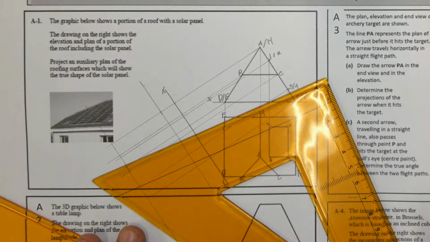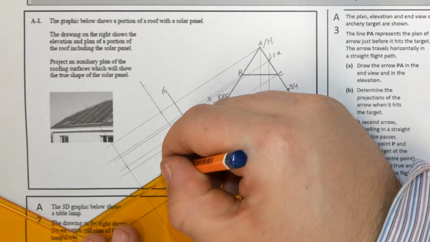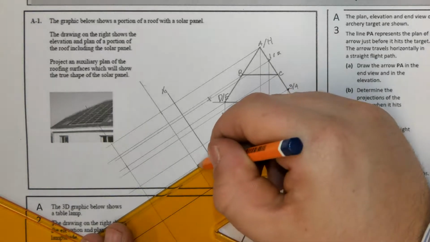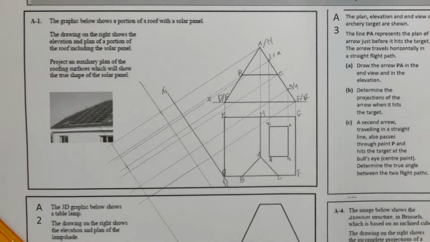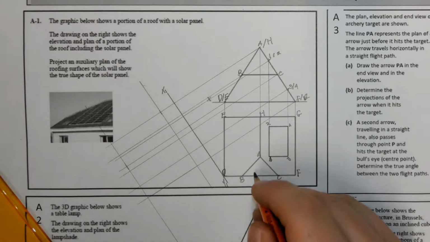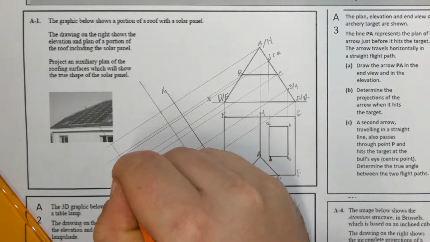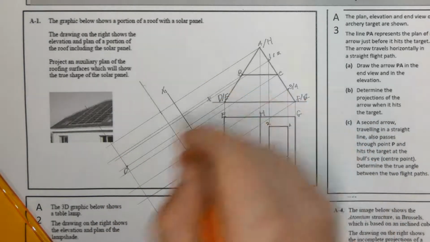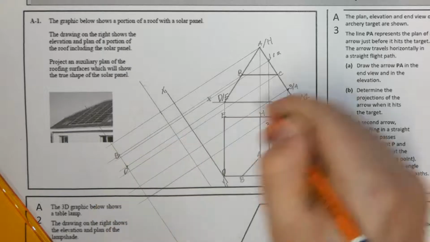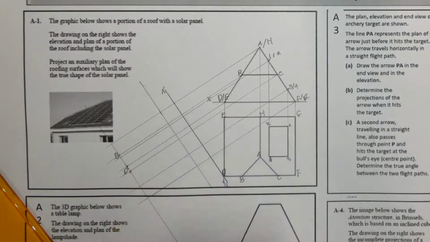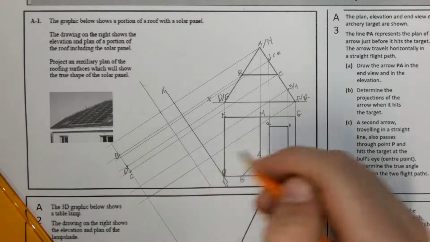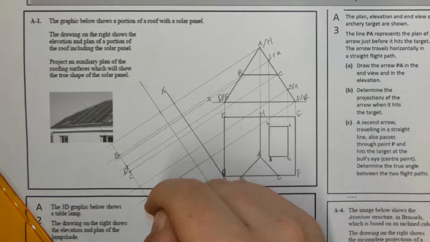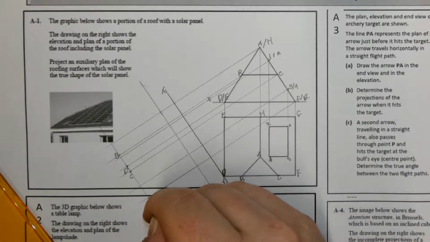I still have some projection lines to carry on. So D is here, B is here, C is there, and F is there.